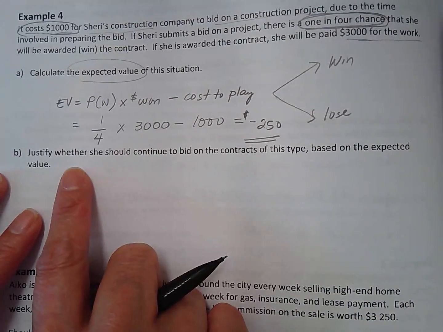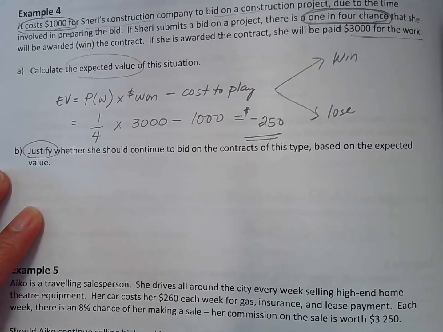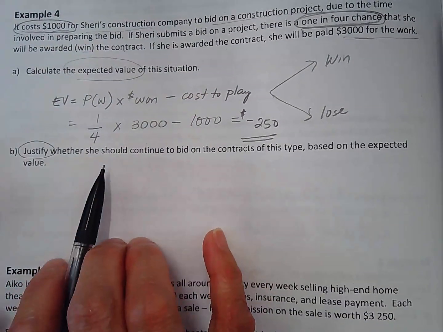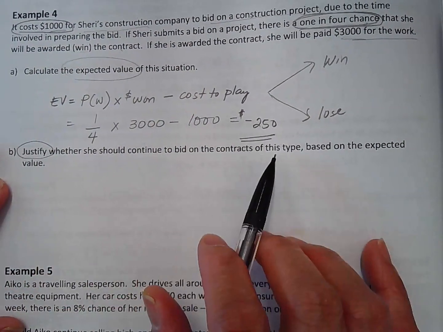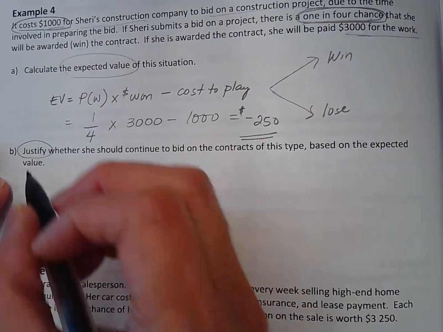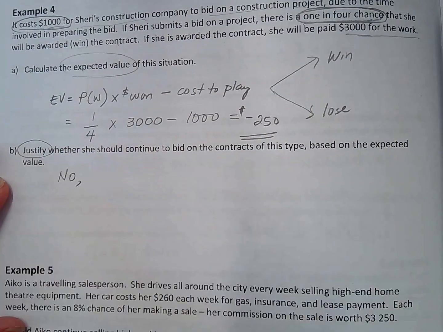So justify whether, the word justify means to prove and to back up your answer. So justify whether she should continue to bid on contracts of this type based on the expected value. So should she? The answer would be no, right?